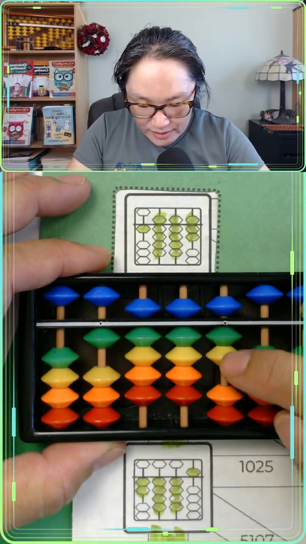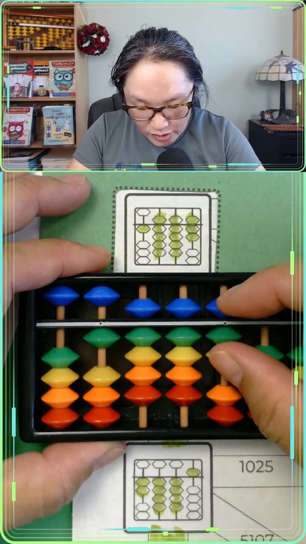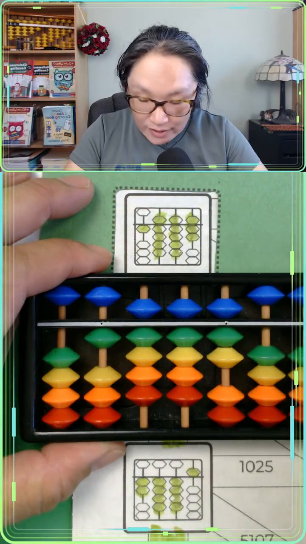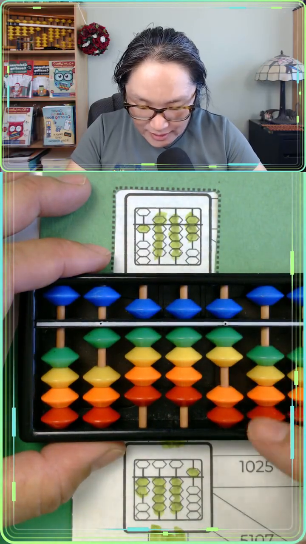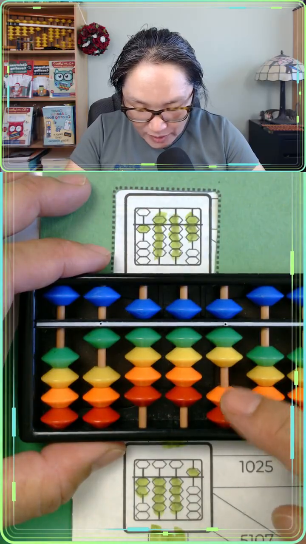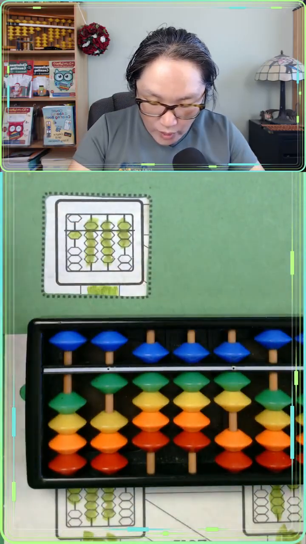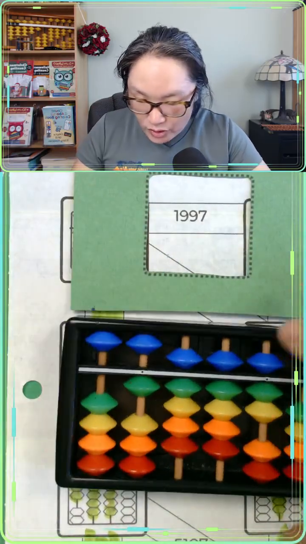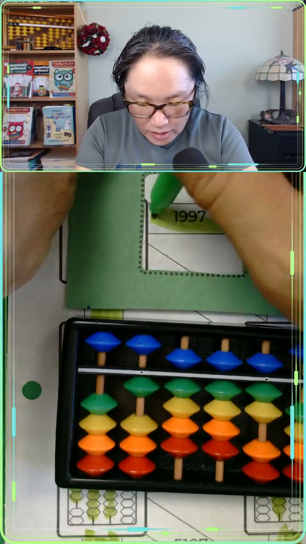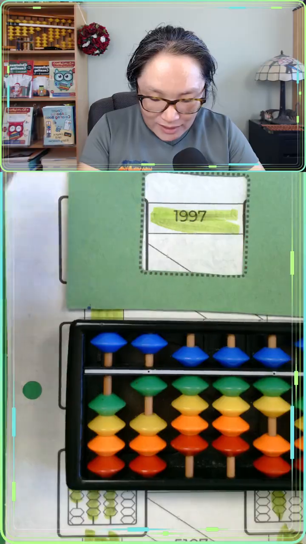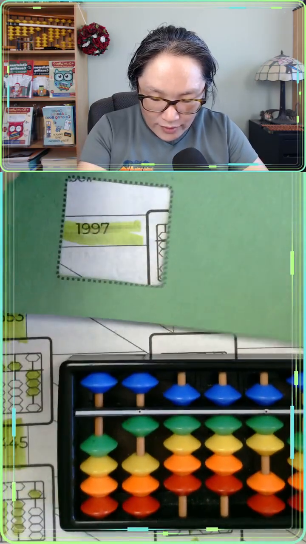5, 6, 7. Notice that these beads touching the reckoning bar are counted as 7, not counted as 9. It is counted as 7. These 2 beads are not counted. These 3 beads are not counted. So when we're looking, we want to pay attention to the beads that are in contact with the reckoning bar.